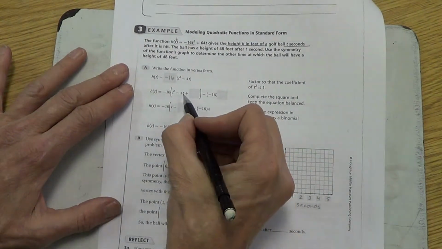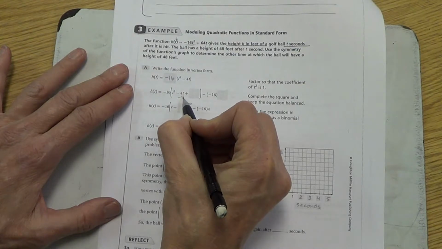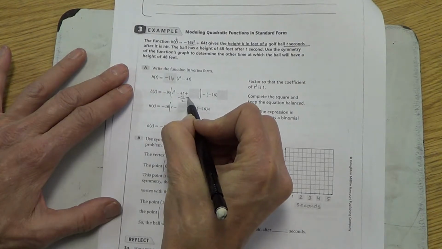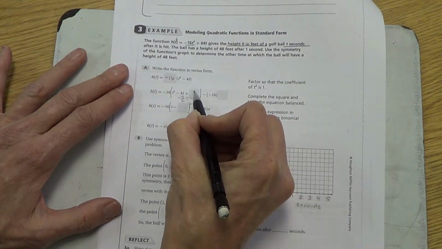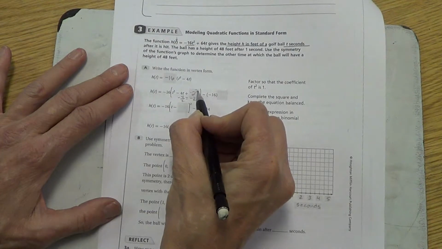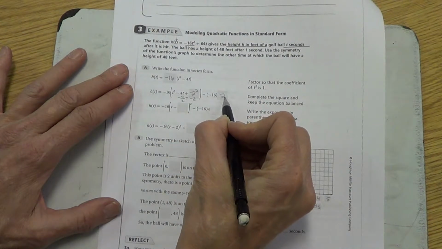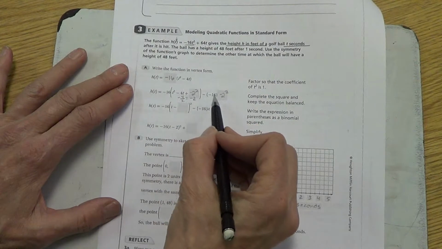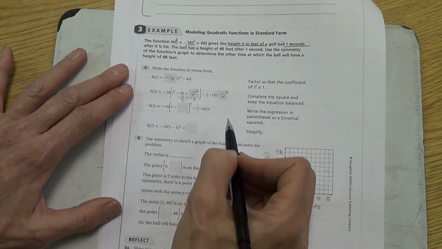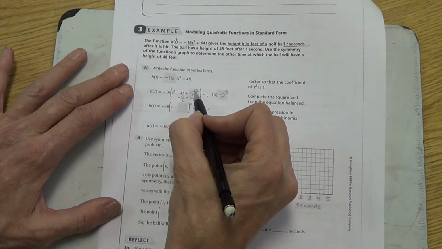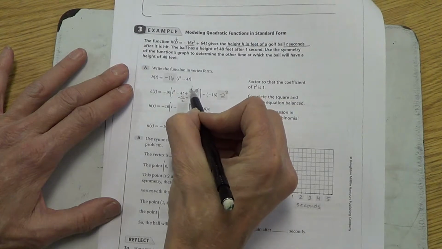Now we want to complete the square, so we take that negative 4, divide it by 2, we get negative 2 squared, negative 2 squared. They've already brought that negative 16 out here to be multiplied by it. So negative 2 squared would be 4.